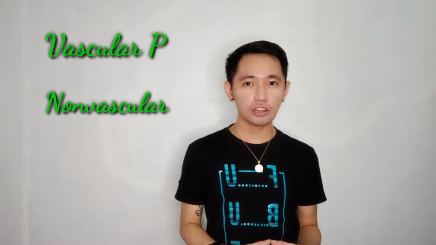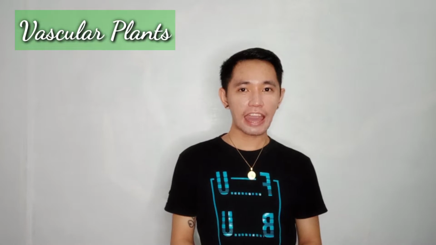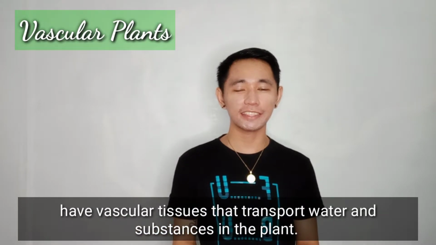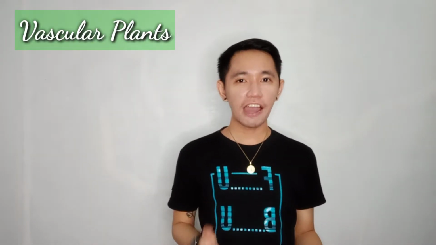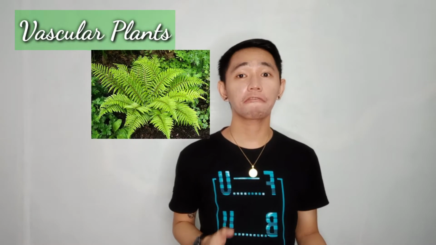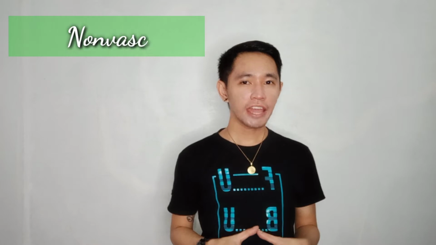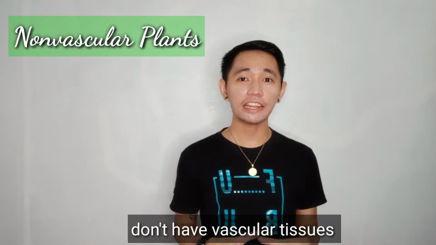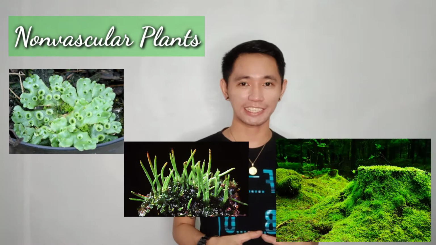So plants are classified as vascular and non-vascular plants. Vascular plants have vascular tissues that transport water and substances in the plant. Ang example po ng vascular plants are the ferns, the pines, and oaks. On the other hand, non-vascular plants don't have vascular tissues. So the example of the non-vascular plants are the liverworts, hornworts, and mosses.